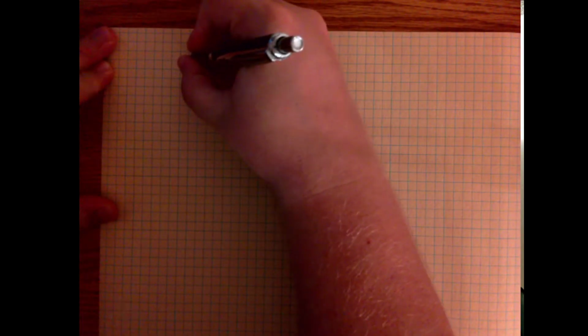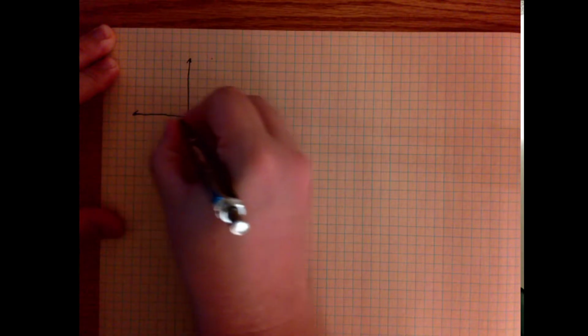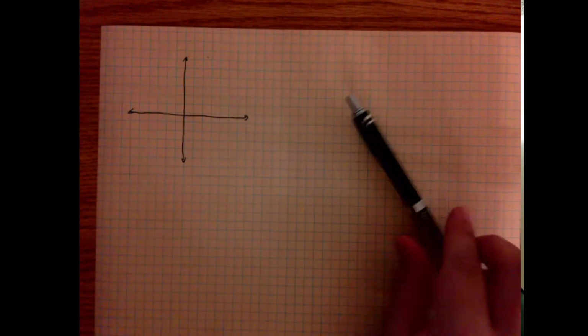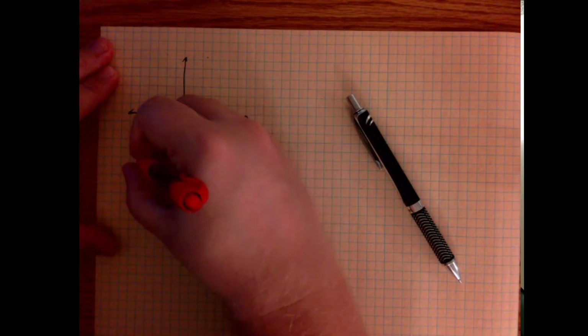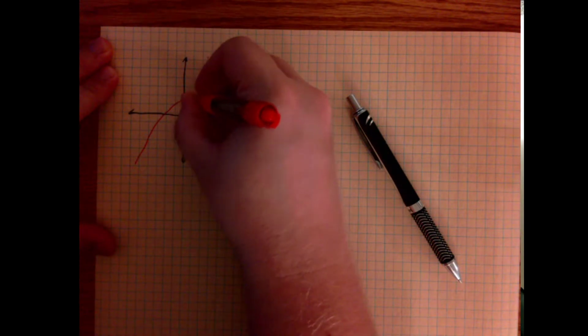So, if I take my picture, and then I get a little graph. And I make this graph a little wonky, to showcase different kinds of discontinuity.